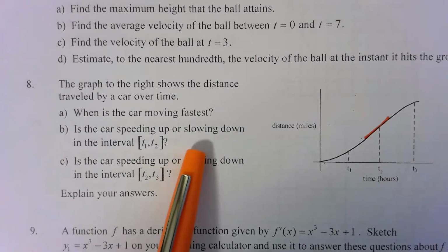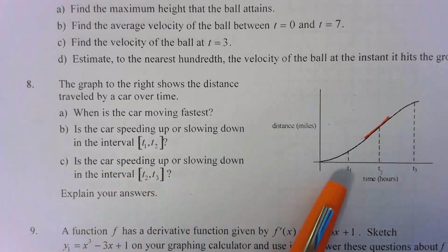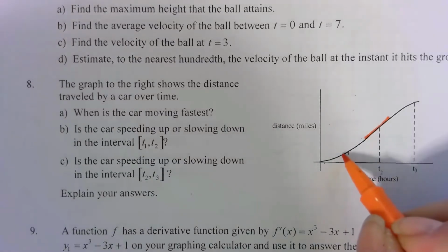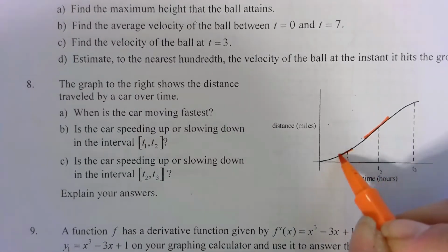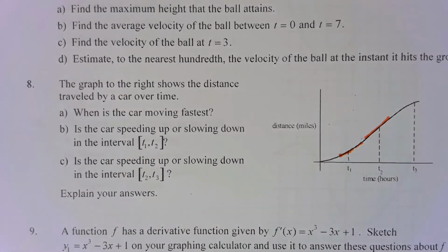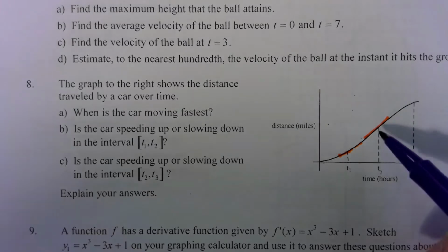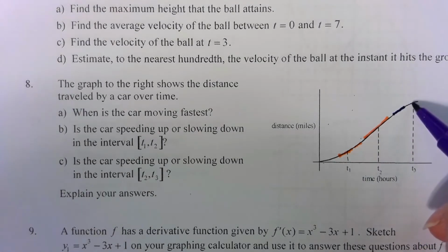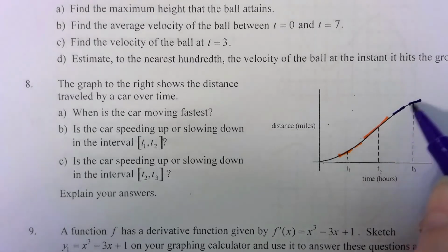Is the car speeding up or slowing down in the interval t sub 1? So over this interval, is it speeding up or slowing down? It's speeding up. And how do I know? If I think of this little tangent line slope, the slopes of the tangent lines are getting steeper. So that means that the vehicle or the car is speeding up. And from t sub 2 to t sub 3, is the car speeding up or slowing down? Well, it's clearly slowing down. This is the steepest slope, and this one's a little less steep, and this one's a little less steep. So it's headed towards 0.